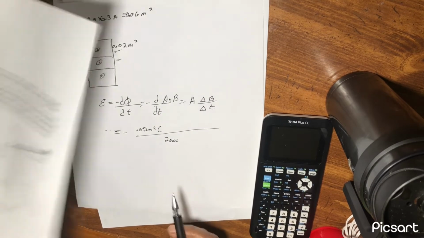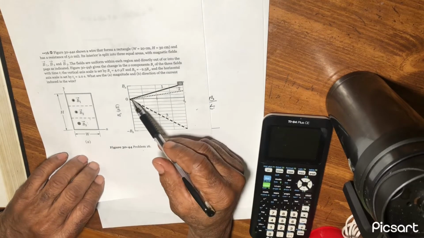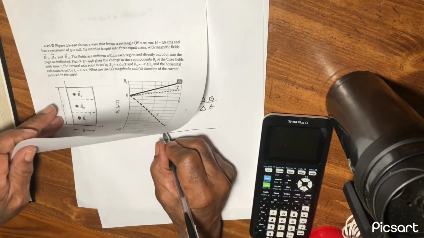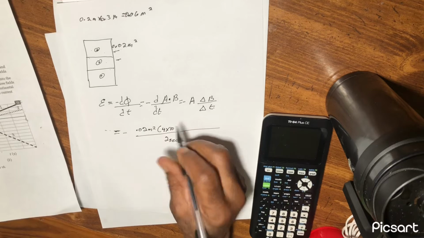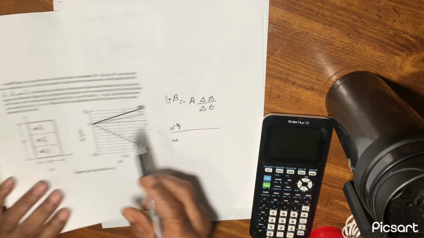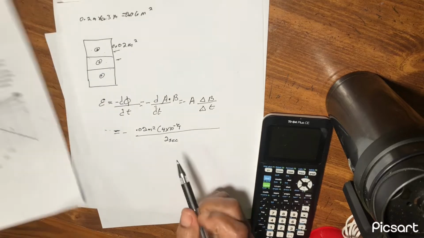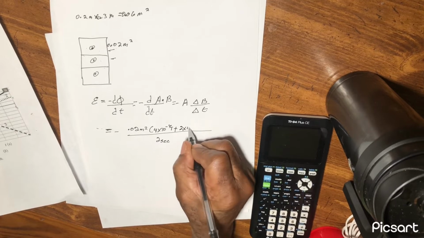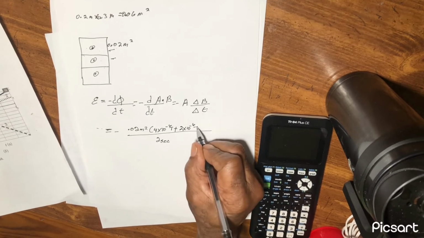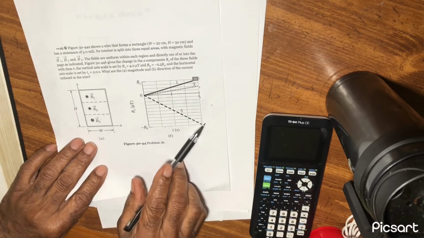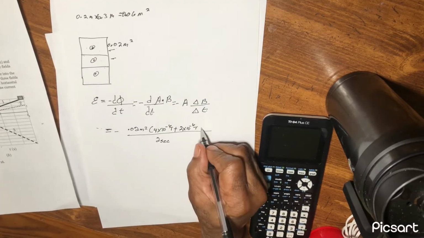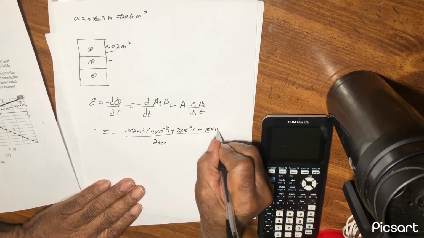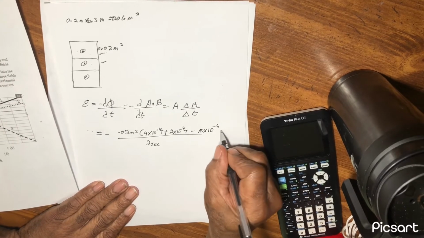And we know the slope: B is equal to 4 microteslas here, so we put 4 times 10 to the minus 6 teslas. Here it is 2 microteslas, plus 2 times 10 to the minus 6 teslas. And we know this is minus 10, minus 10 times 10 to the minus 6 teslas.